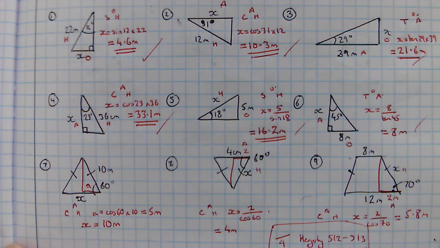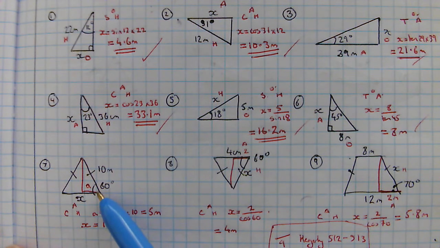For question 7, 8, 9, it's a bit more complicated. You need to do 2 steps. So for the first one, you're going to split this up into a right-angled triangle, and you're going to find this bottom length here. That's going to be a cos problem, so that's cos 60 times by 10, give you an answer of 5 meters. Remember that only gives you half of the base, because you're going to need to double it to find out the full length, which gave you 10 meters. This is in fact an equilateral triangle, 10, 10, and 10.